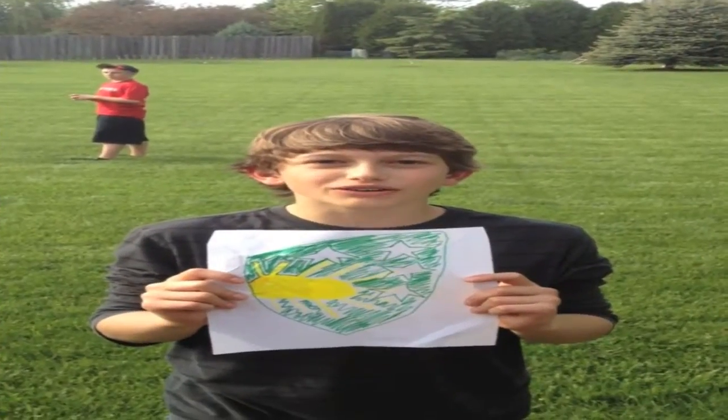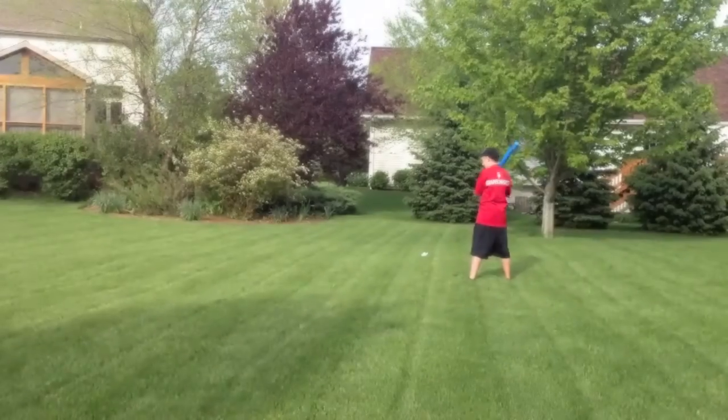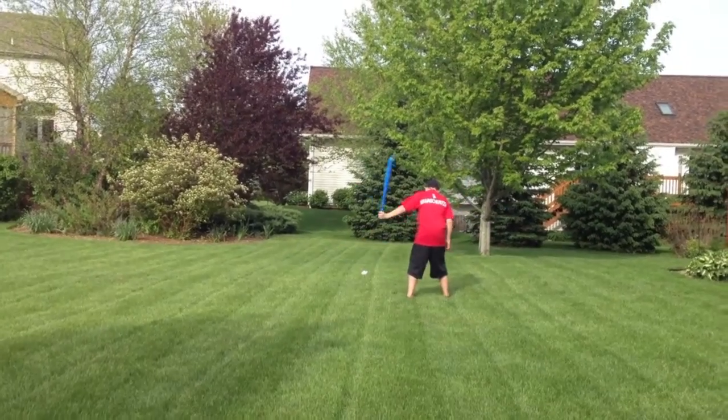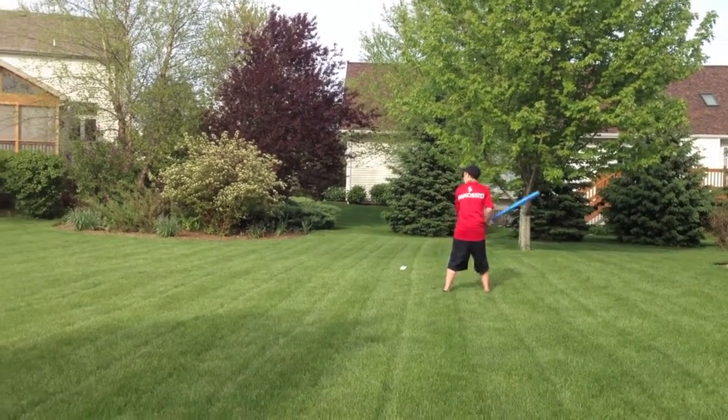This is the logo of one of the most famous cricket teams in Australia. Let's go play. When you play cricket, you have to hit the ball and then run to the stick and back as many times as you can. Let's see how it's done.